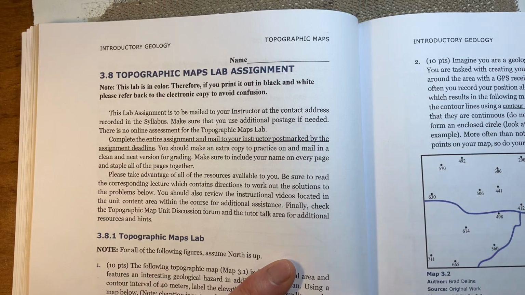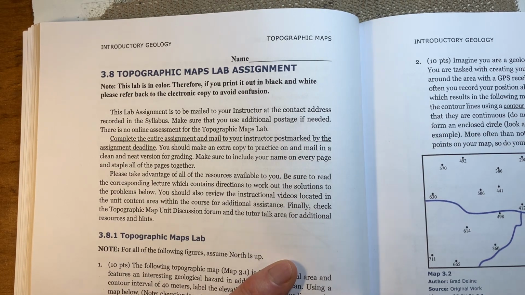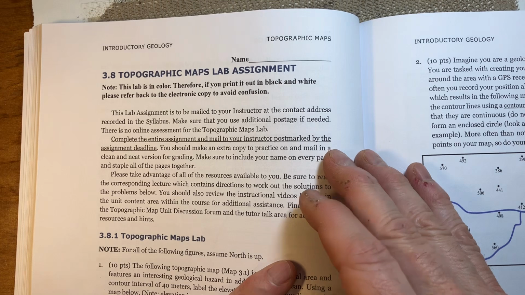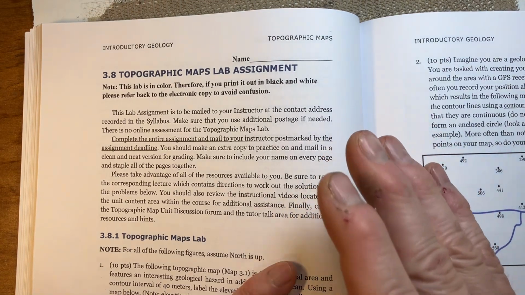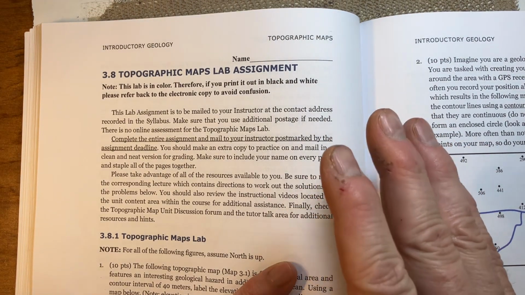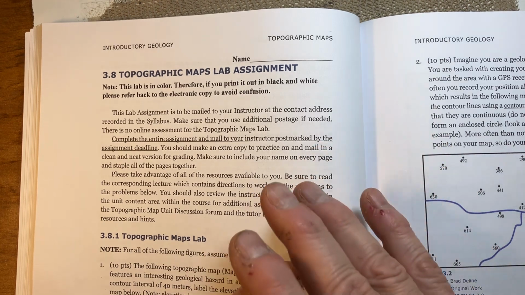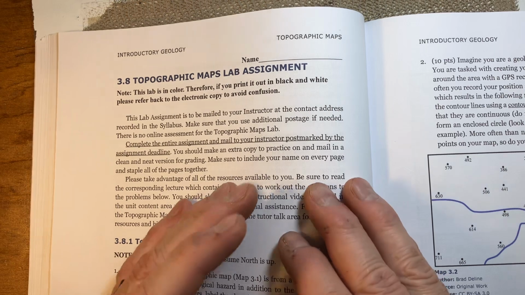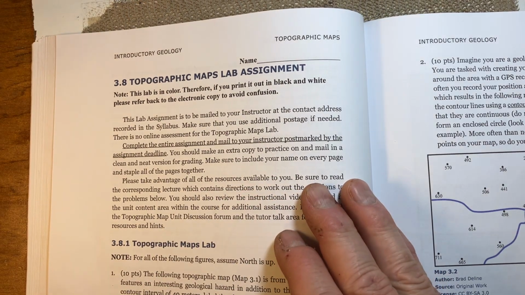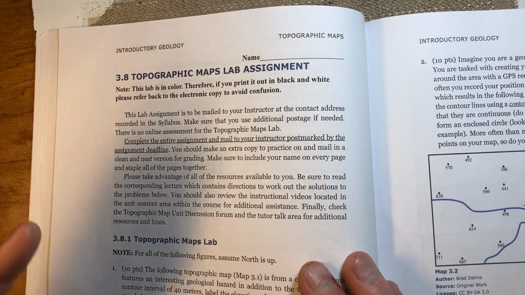All right, this introduction is going to be a little bit longer than some of the ones in the past because the work is a little bit longer. So please bear with me. First things first, remember that for this lab, unlike others, we really don't have overlap with the lecture. This is about maps, and that's important to a geologist, reading a map. This lab is about reading a map.